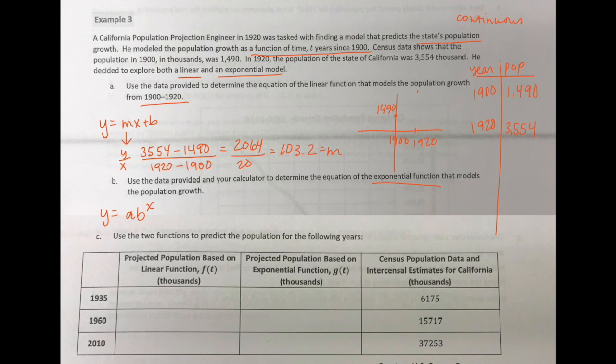And so when we plug those numbers in, then we are going to have our equation y equals 103.2, and actually I'm going to use function notation, so it should be f of t, t being time, equals 103.2t plus 1490. Now let's go ahead and figure out our exponential model.